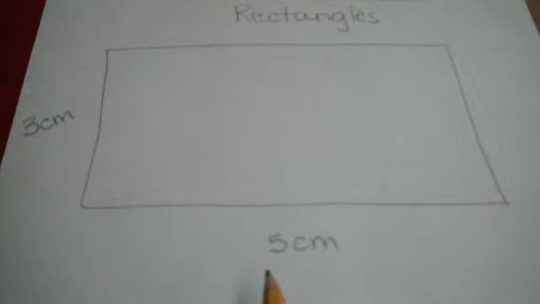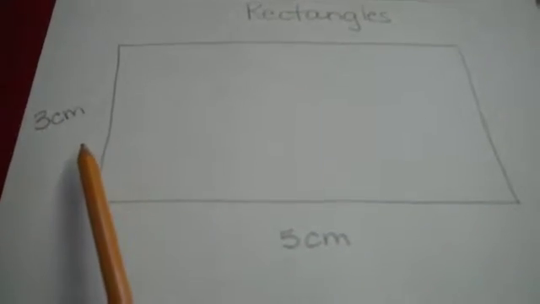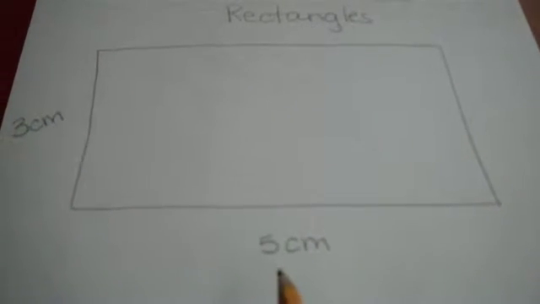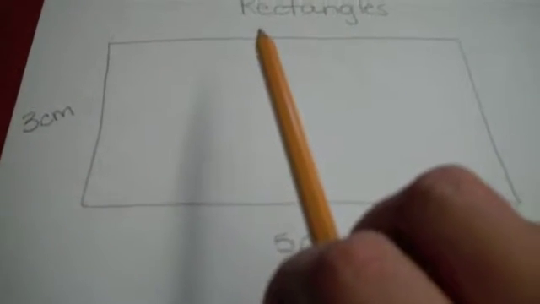One basic fact that all 5th graders should know about rectangles at this point in time is that if this side is 3 centimeters, this side over here will also be 3 centimeters, and if this side is 5 centimeters, this side up here will also be 5 centimeters. If they don't know that, hopefully they do now.